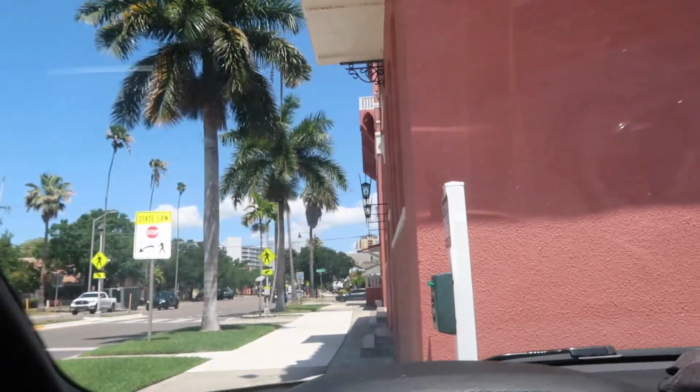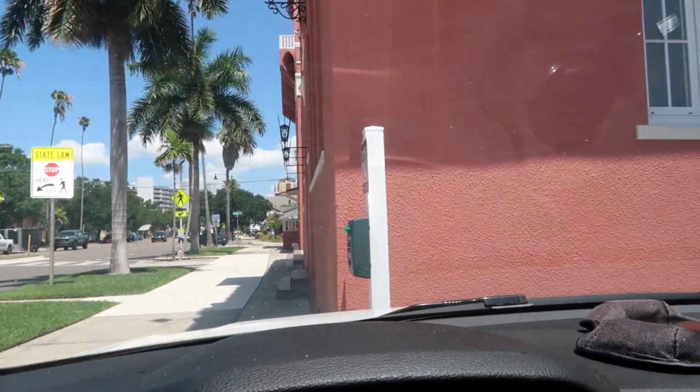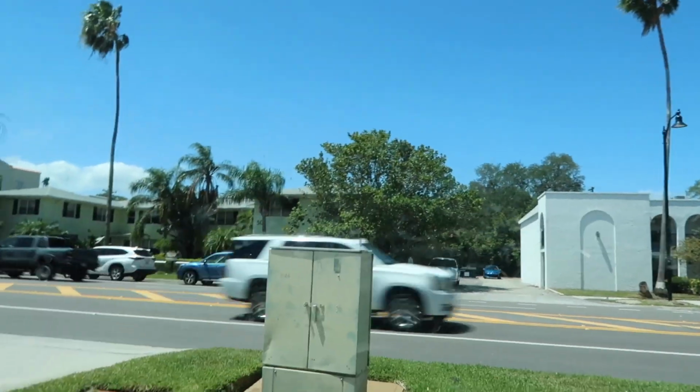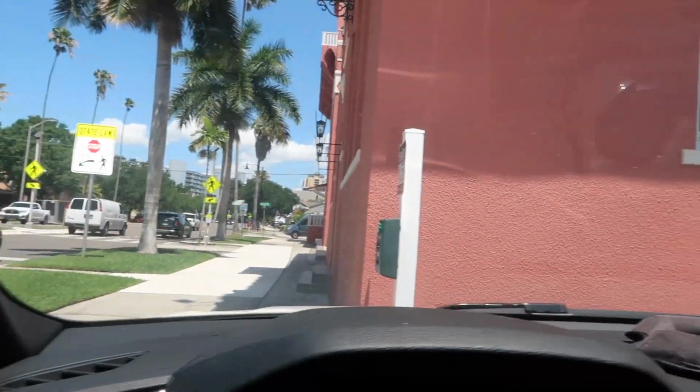All right, y'all, so here we are at the Palace of Florence is what it's called. It's basically like this really antique-y apartment building that is in Davis Island. So this is Davis Island. It's basically like an island that is right off of downtown Tampa.